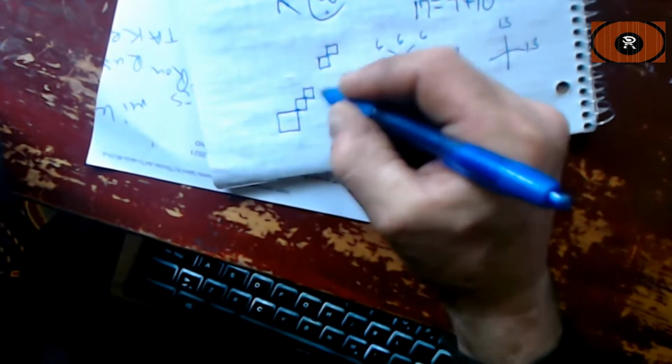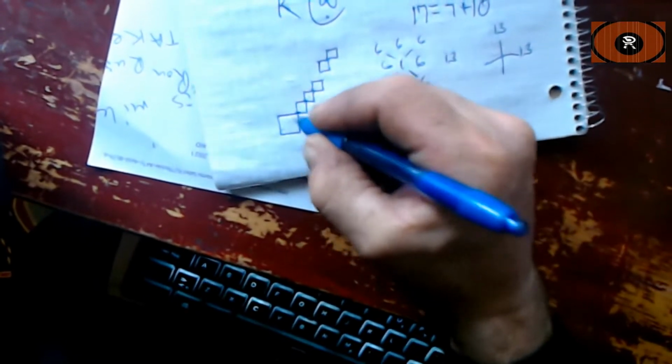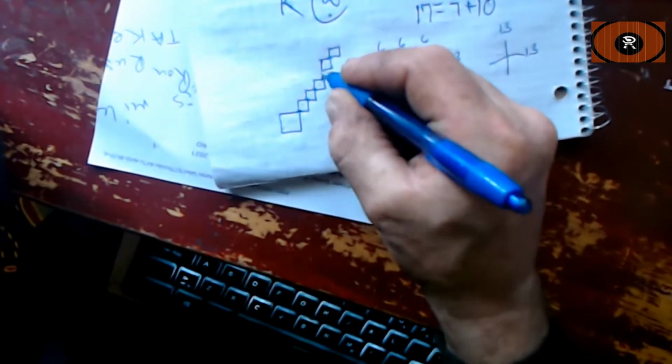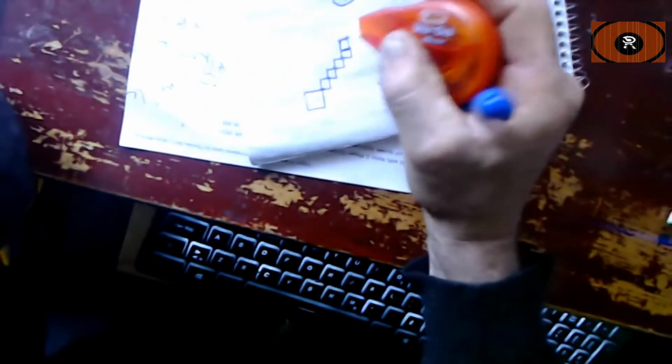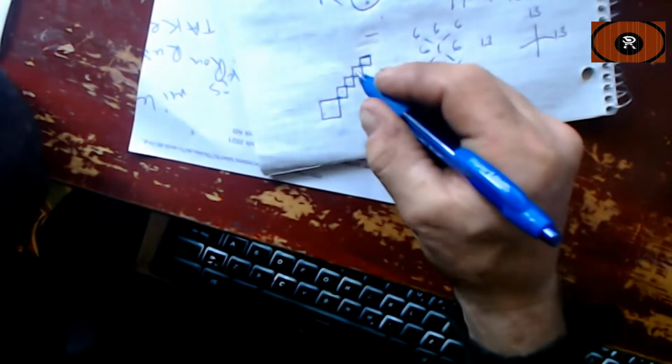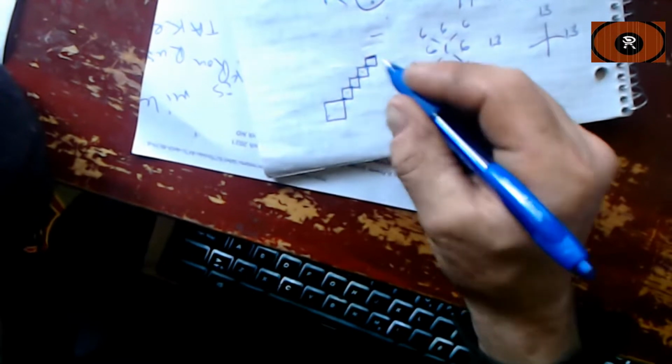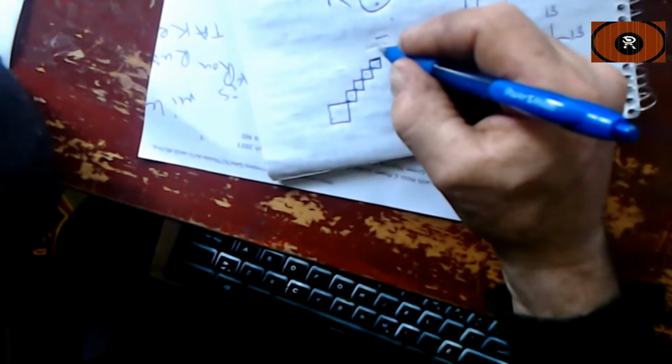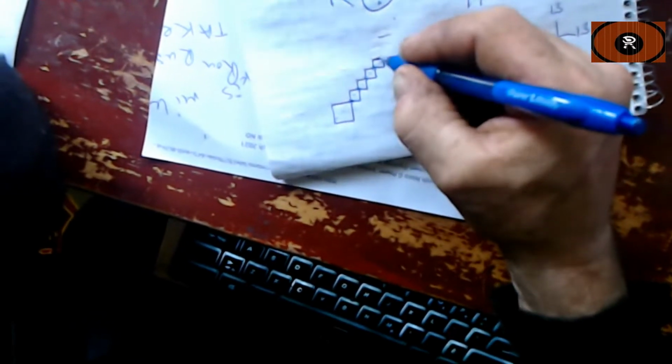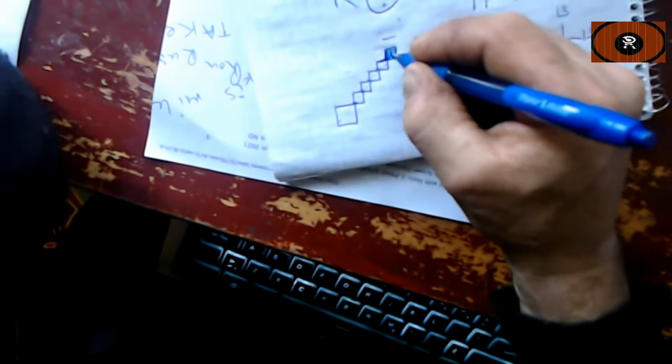1, 2, 3, 1, 2, 3, 4, 5, 6. Let me take this away. 1, 2, 3, 4, 5, 6. 1 to 6, and then this is the center one. So it'll be this one center, okay?